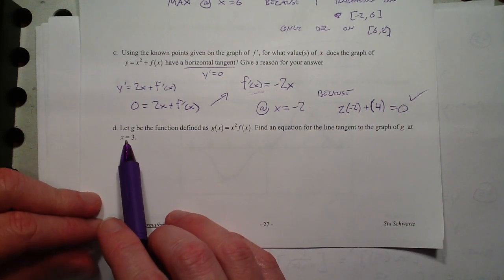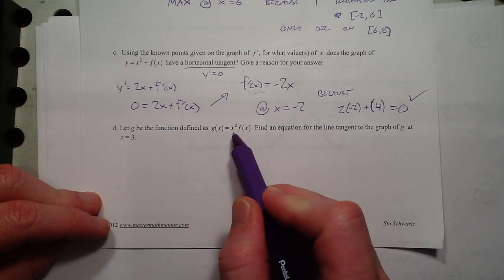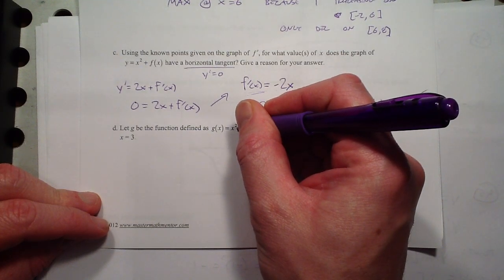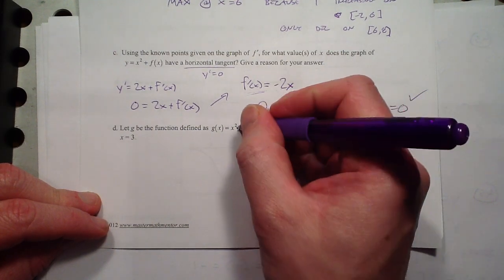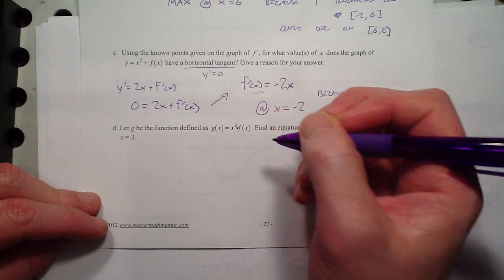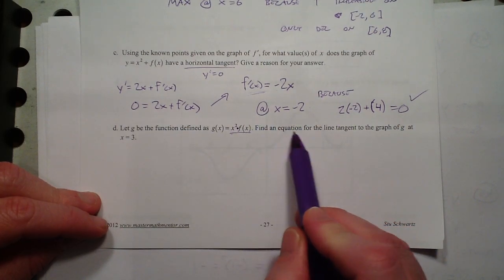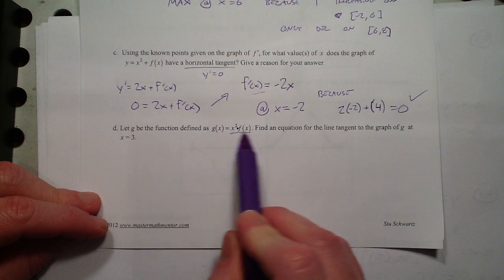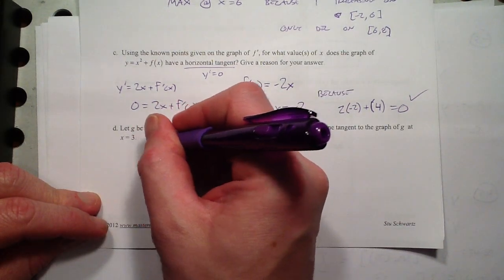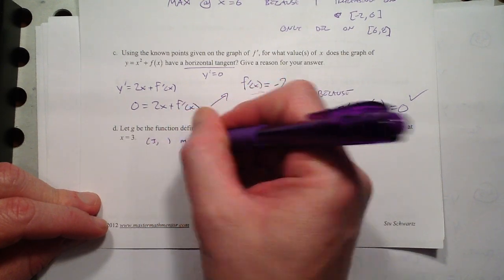All right, last part. Let g be a function defined as g of x is equal to x squared times f of x. That's a product for those of you who like to just toss your derivative rules to the side of the road into a ditch as you're taking derivatives. You must use the product rule on this. Find an equation for the tangent line to the graph of this at x equals 3. So I need a point and I need slope.